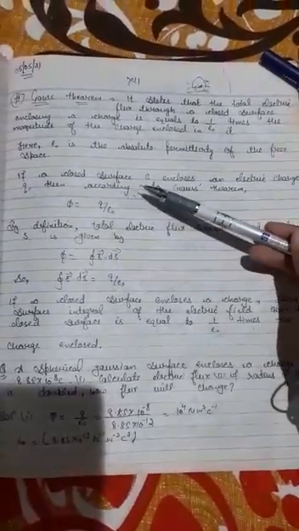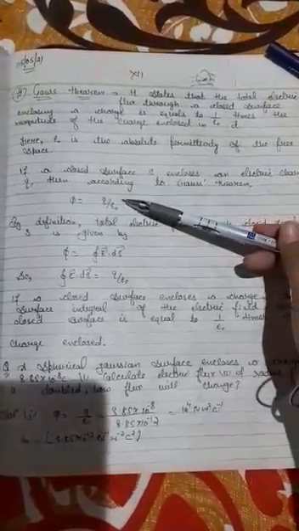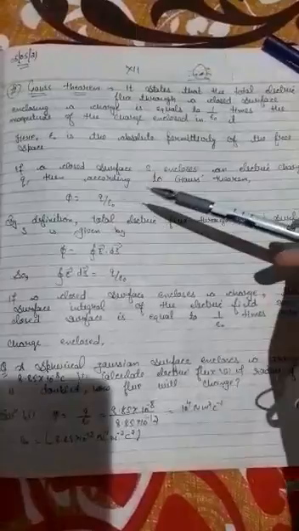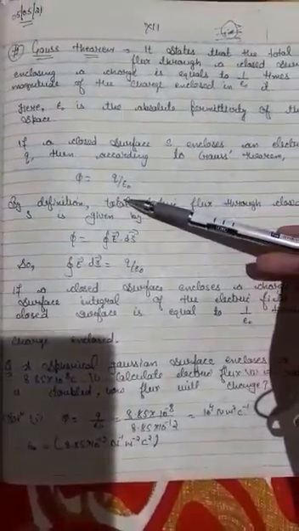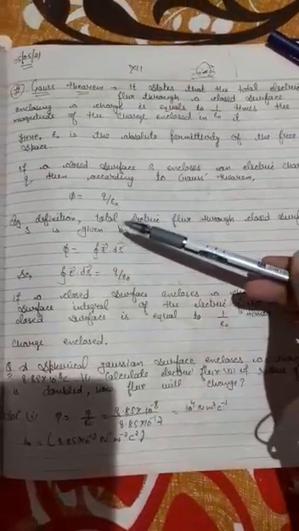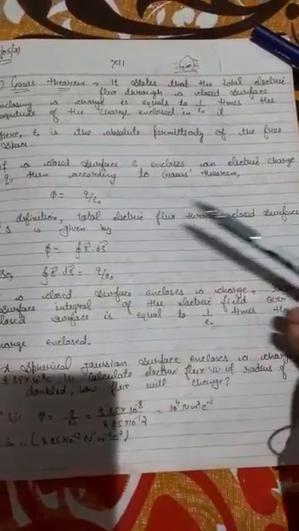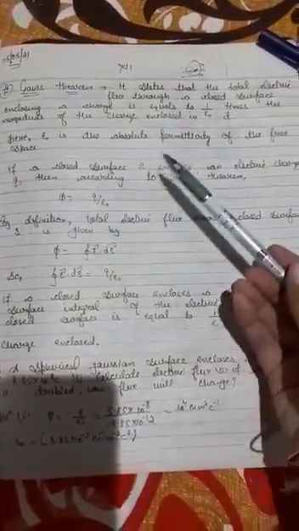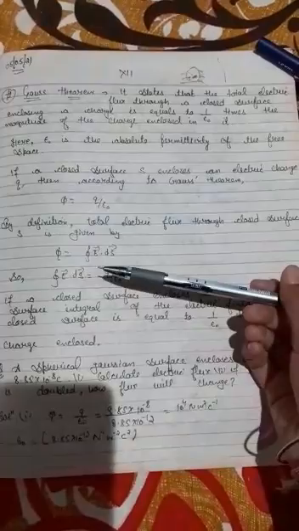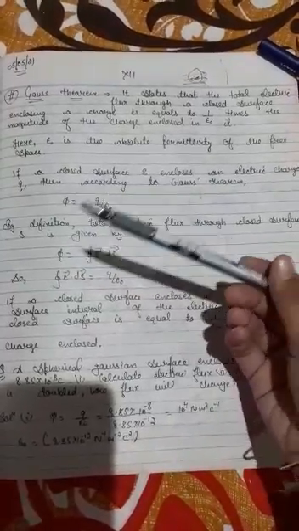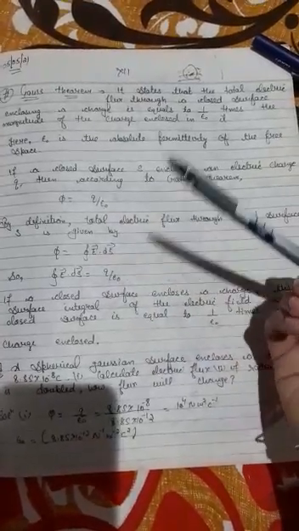Suppose we have a closed surface S which is enclosing an electric charge Q. Then according to Gauss theorem I can write this equation, that is phi is equal to Q upon epsilon naught. By definition, total electric flux through closed surface S is given by this, that flux is equal to Q upon epsilon naught by the Gauss theorem, and we know that flux is equal to how many electric field lines are passing through a surface.